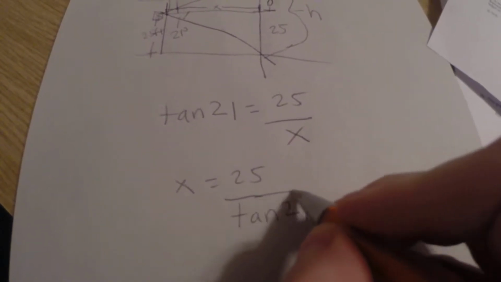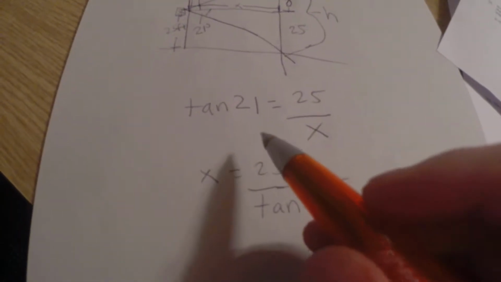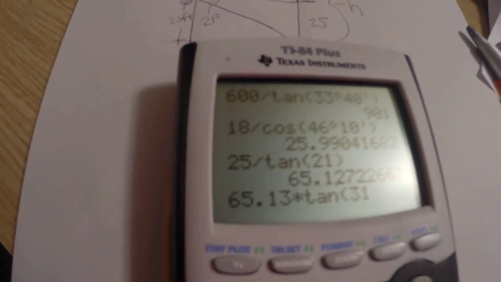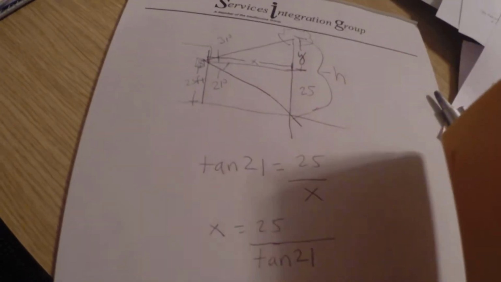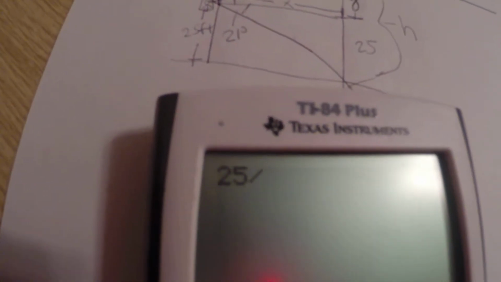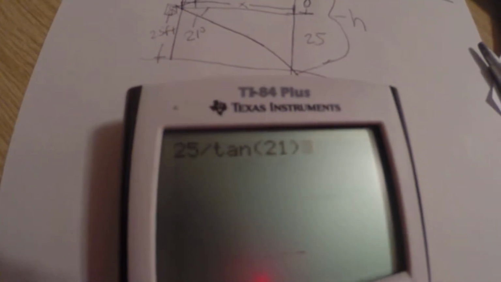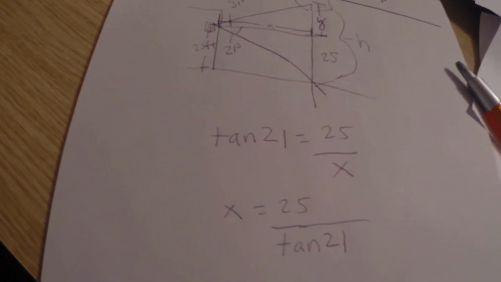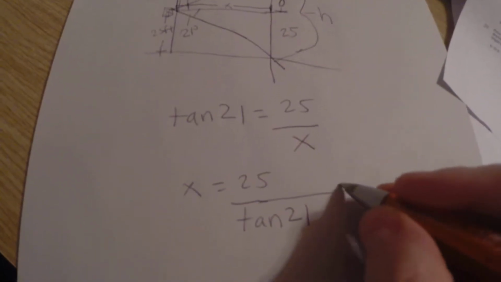Actually, it's not just tan, it's all trig functions. Actually, it's not just trig functions, it's all numbers. And then I solve this. So, go into the calc, type in clear, type in what it's given, 25 divided by tan 21, and it gives me 65.12 or 13 if I round.